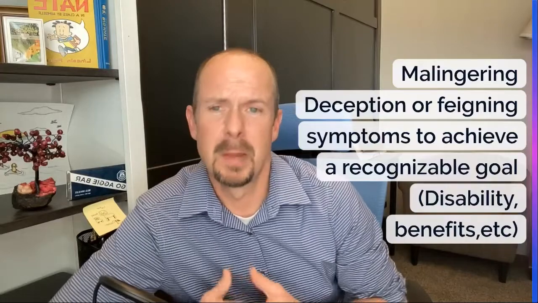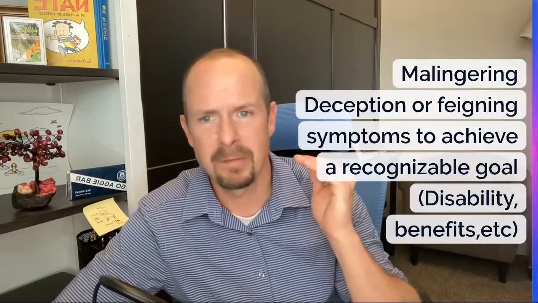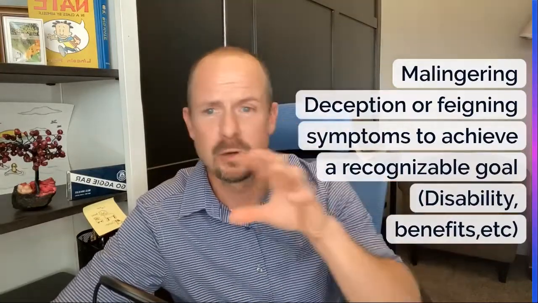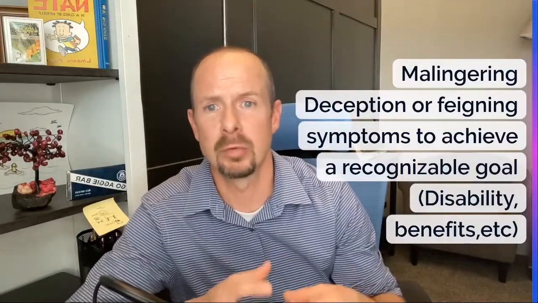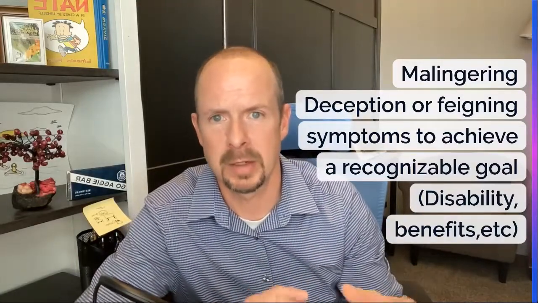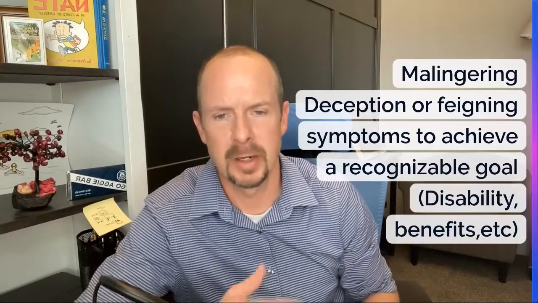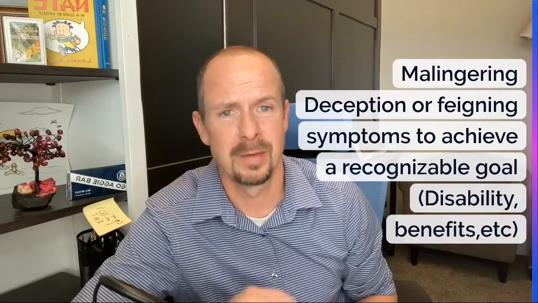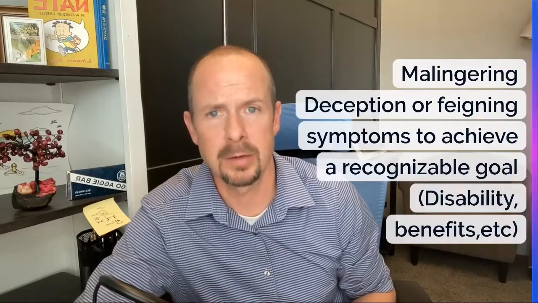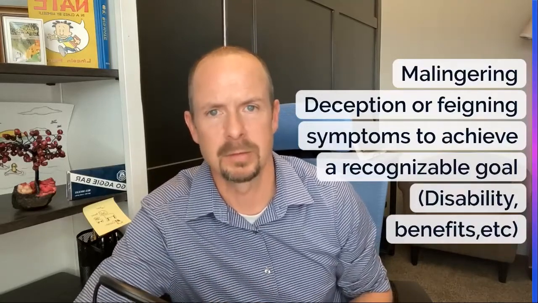But you may see clients that come in and they have a goal first, and then they're going to try and weave in some symptoms in order to get you to diagnose them so that they can get that particular benefit. That is malingering. That's why that's the first step in a differential diagnosis: if they're malingering, then it's not appropriate to give them the diagnosis.